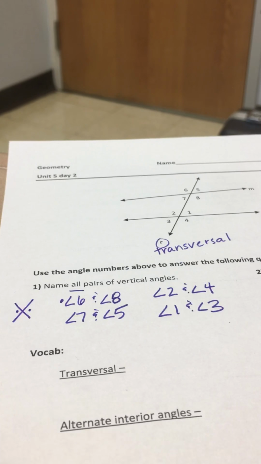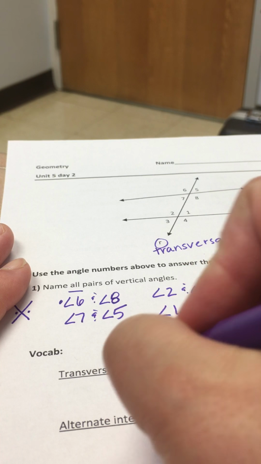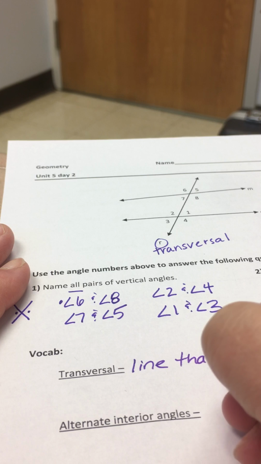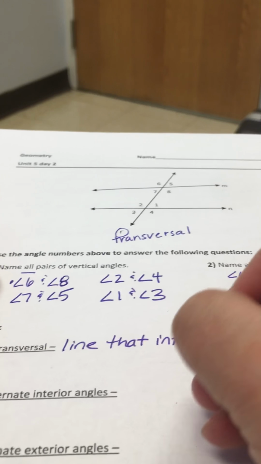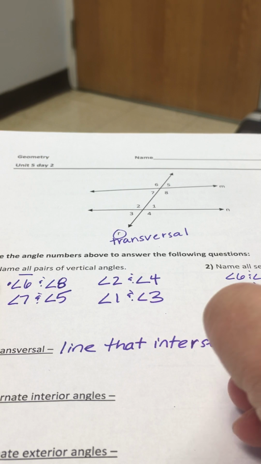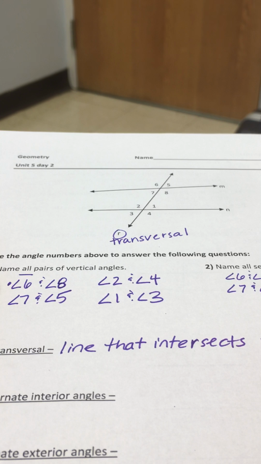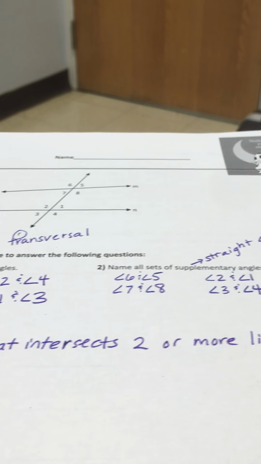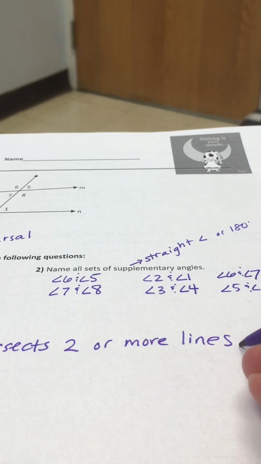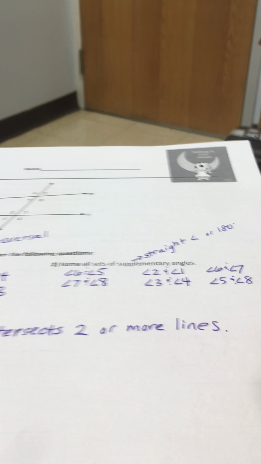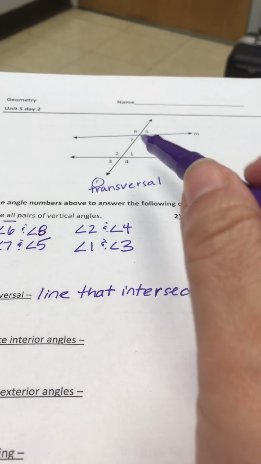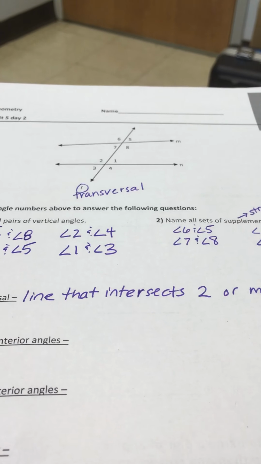So it's a line that intersects two or more lines. So I could stack a whole bunch of lines together and have one transversal go through all of them. But for right now, in our picture, we just have lines M and N going kind of left to right and transversal R intersecting both of them.